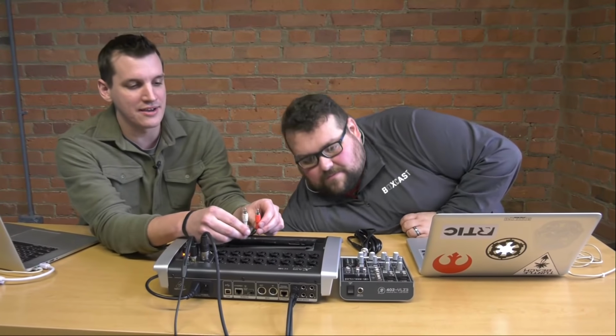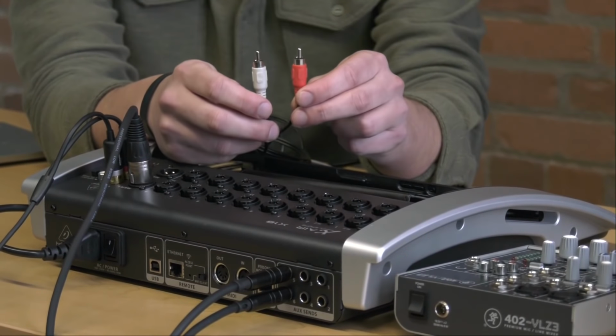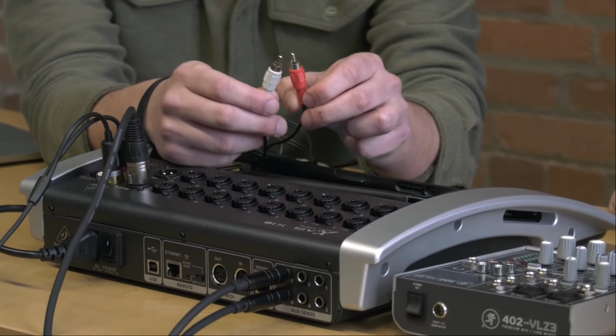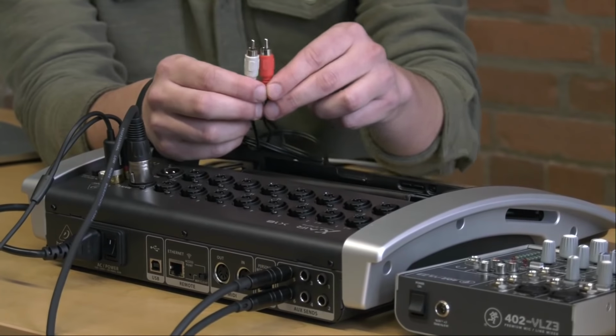So here, if we cut to the side angle, we have what's called an RCA connection, which you've probably seen if you played older video game consoles. Yeah, your original PS1s, PS2s, right?